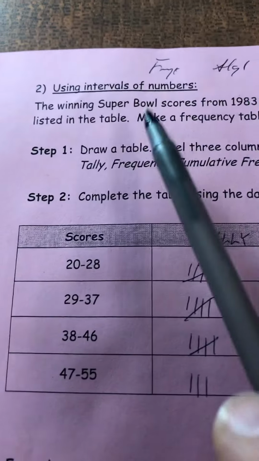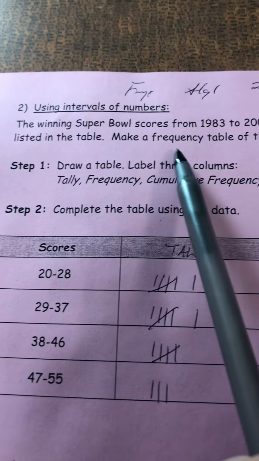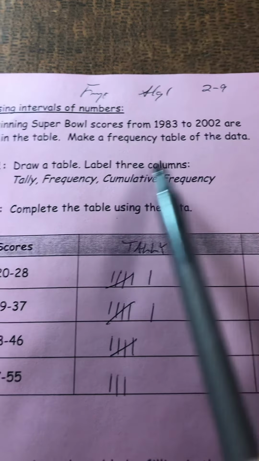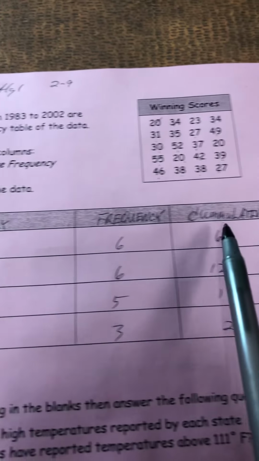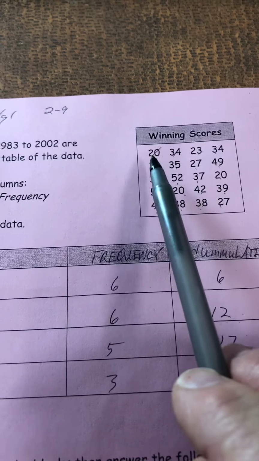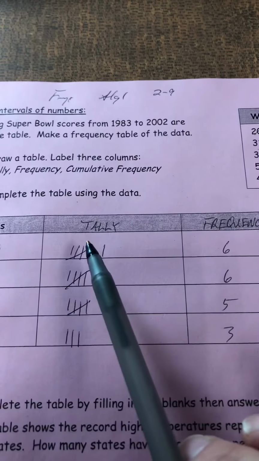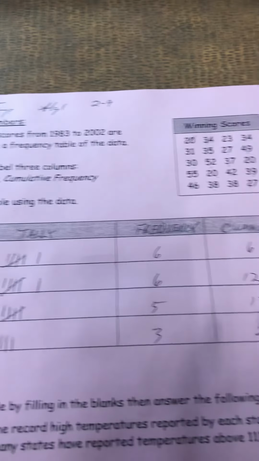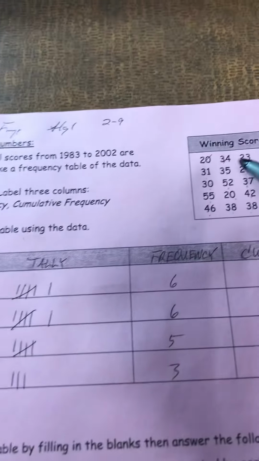So what we're doing is the winning Super Bowl scores from 83 to 02 are listed in the table. Make a frequency table of the data. So we have tally, frequency, and cumulative. All you're going to do is go through here and start marking off tallies, and then do the frequency and the cumulative last. So, you go to 20 and you put a mark.